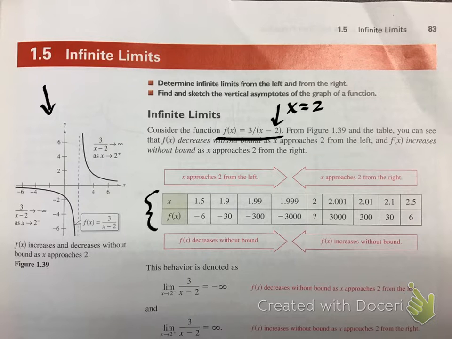If we look at the graph, you see we have an asymptote at 2, and we know why, because x can't be 2. We've already talked about how this limit does not exist at 2 because it's unbounded. From the left it goes to negative infinity, and from the right it goes to positive infinity. So it doesn't exist because it's approaching those infinities.